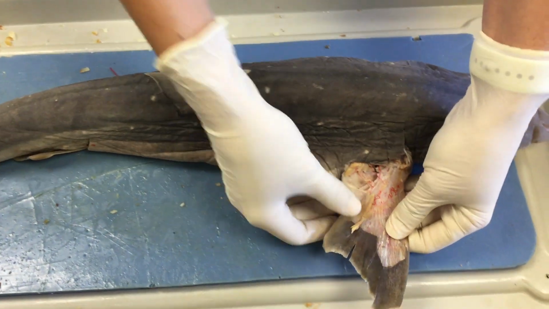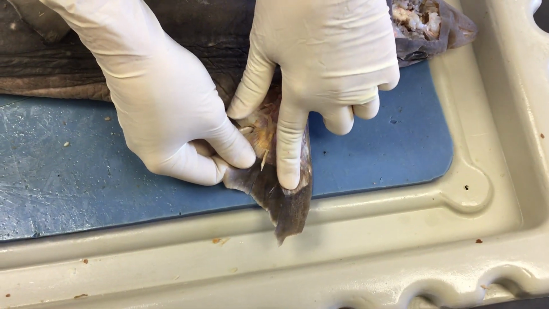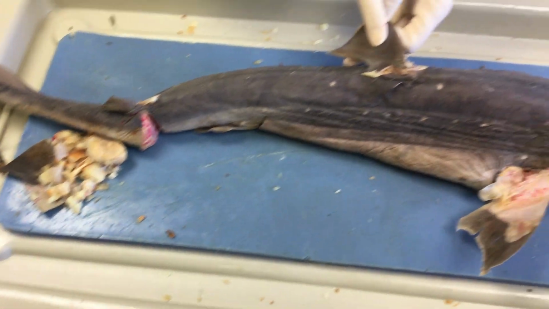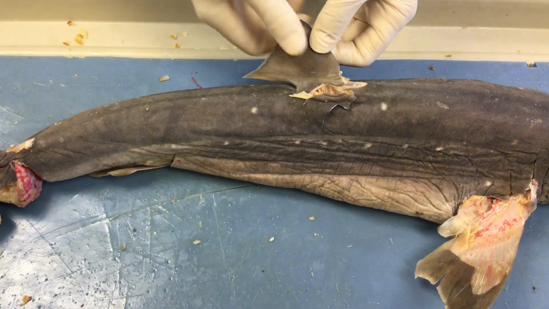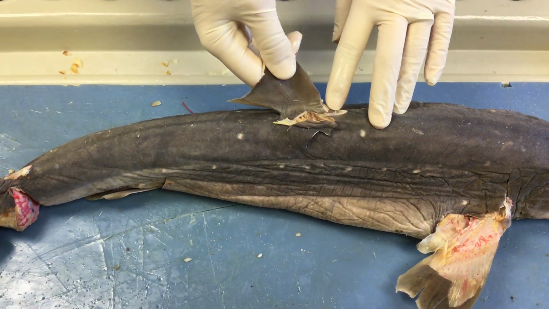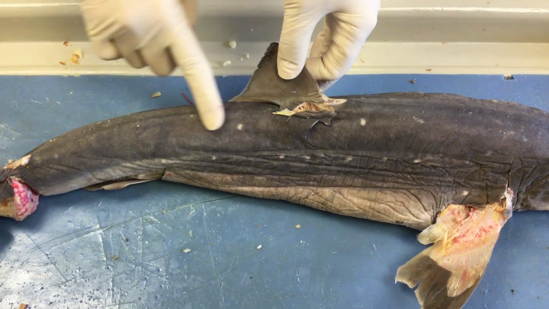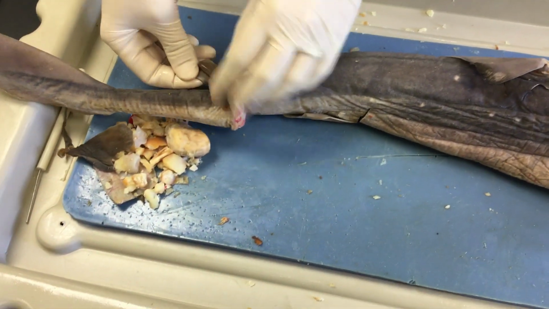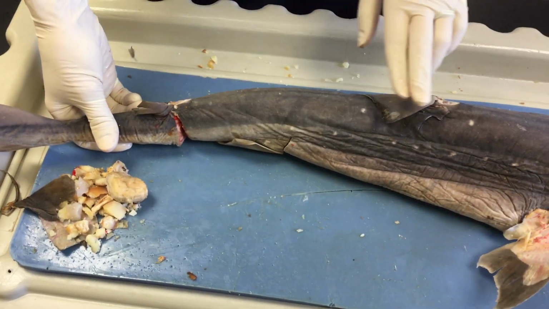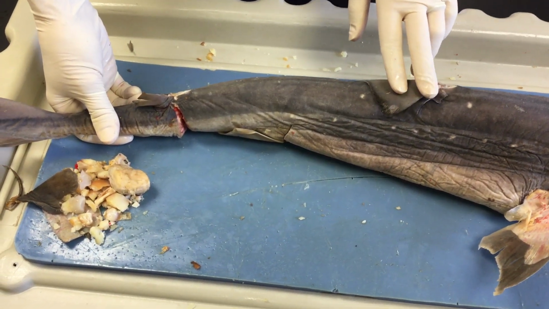As we move further back, we have our pectoral fin right here. When we go further back, you can see this is our first dorsal. On sharks, not all, but many possess a spine that would sit right here. As we continue further back, you have a second dorsal. Not all sharks have two dorsal fins, but this particular dogfish does.